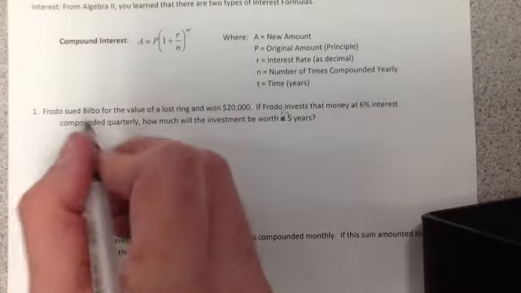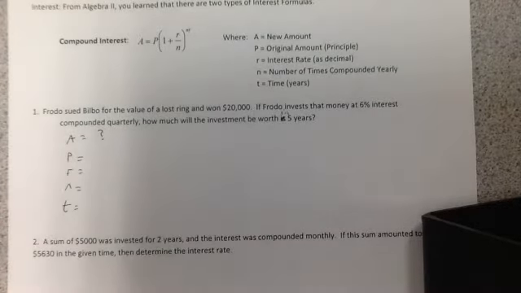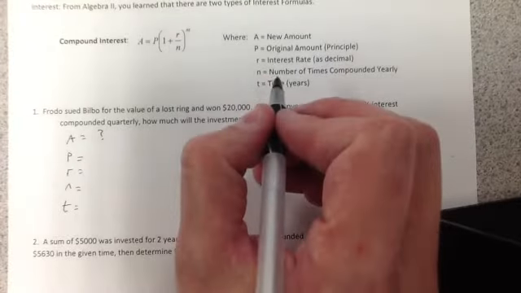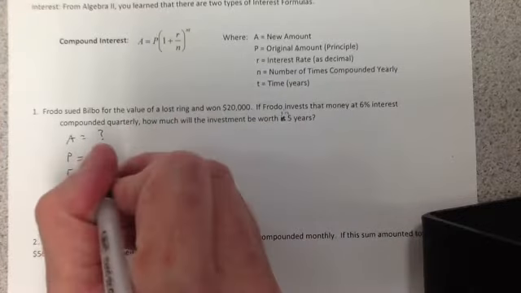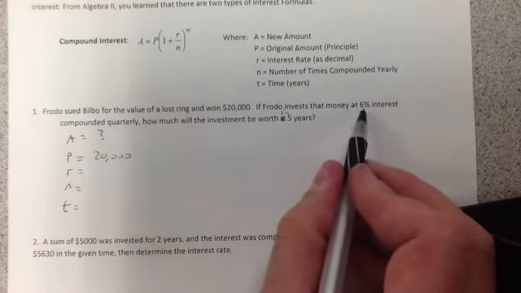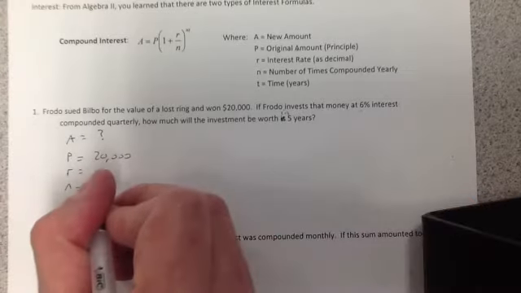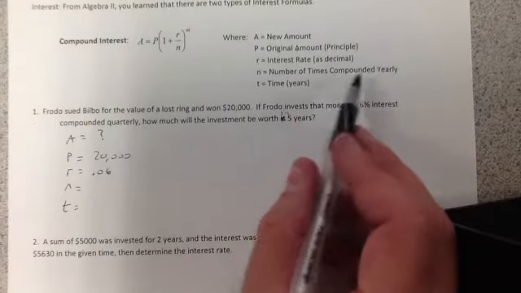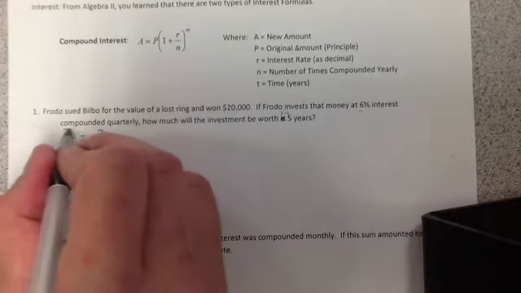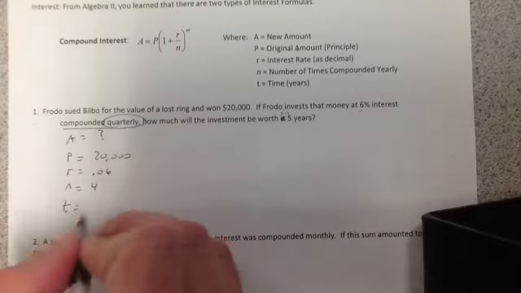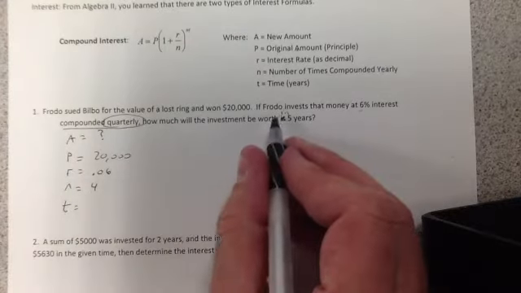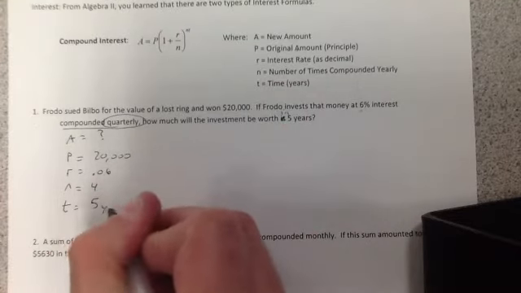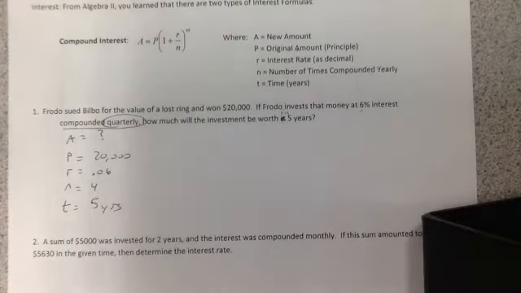A is the new amount. That's how much Bilbo is looking for. How much is it worth? P is the original amount that we're going to borrow or invest. In that case, that's our $20,000. R is the rate. The rate is always a decimal, so we can write that as 0.06. N is the number of times that we compound it yearly. We're told that we're compounding it quarterly, which means 4 times. So N is going to be 4. And T is the time, and time is going to be in years. Time always has to be in years for compound interest.